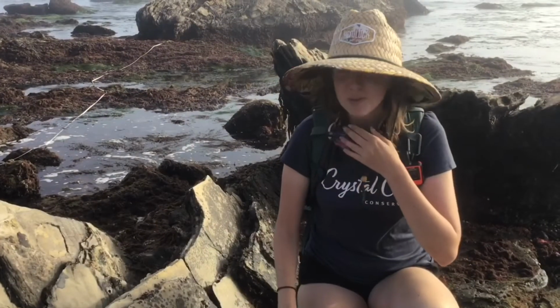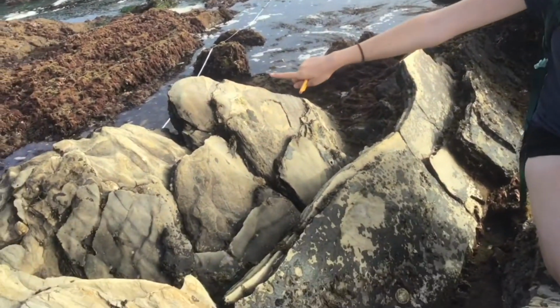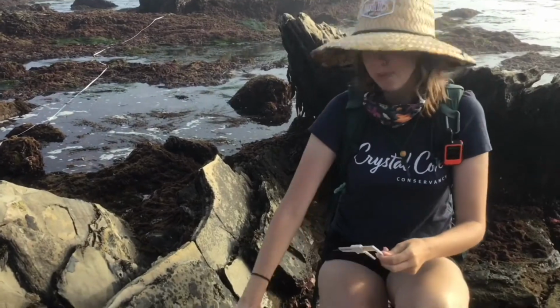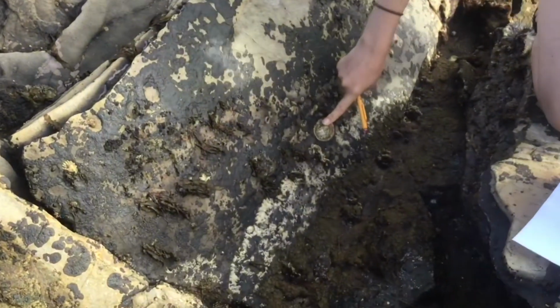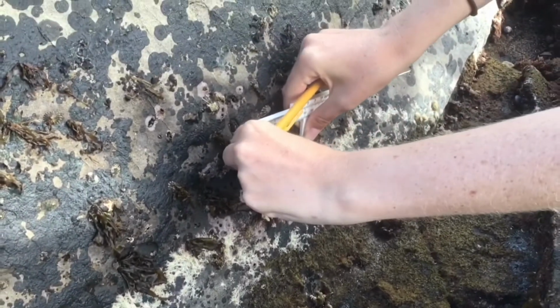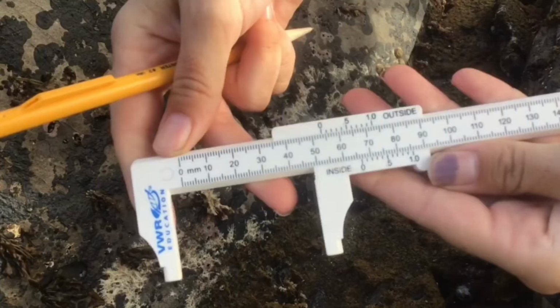All right, so we moved a little farther down in the tide pools, and I can see a bunch more owl limpets in here. So we're going to make some more measurements together. So let's start with this big one that I spotted right here. So I'll get my calipers from end to end, and then where the 0 mark is hitting, go ahead and record that on your data sheet.